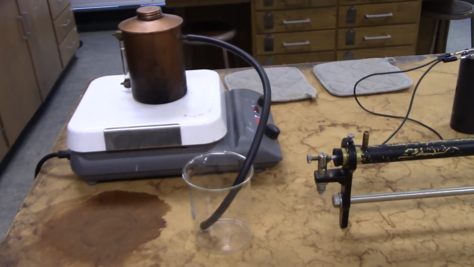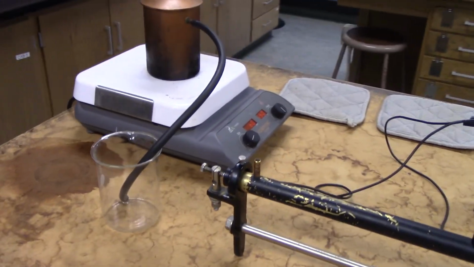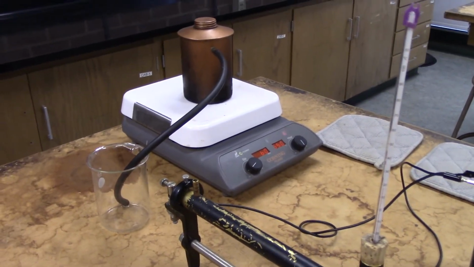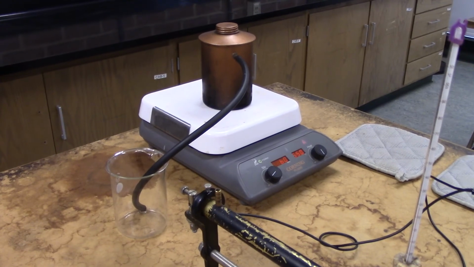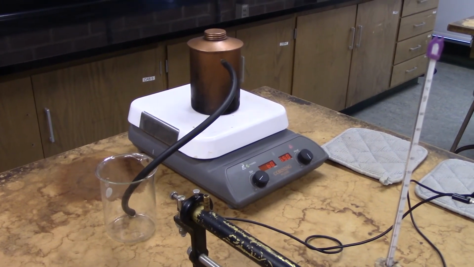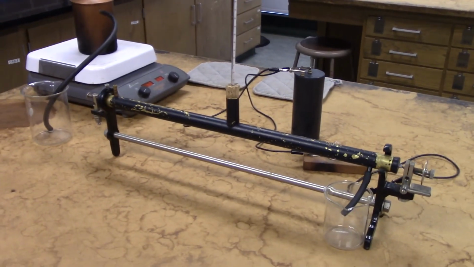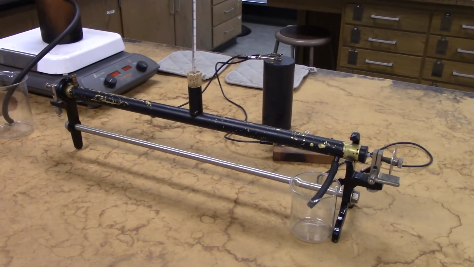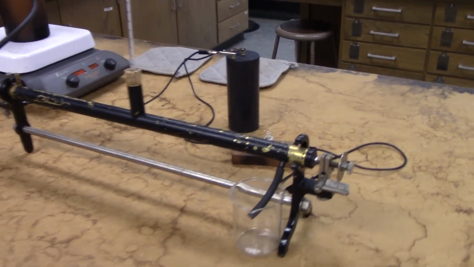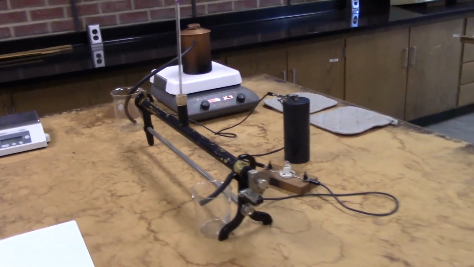Notice that I've got this beaker set up. That's going to catch the steam. Steam coming out of there is going to go into the beaker. Some of it will condense, just trying to make sure that the steam doesn't puddle up on the table. And so here is the steam jacket. I've got the sample inside here. I am ready to take measurements of the temperature.